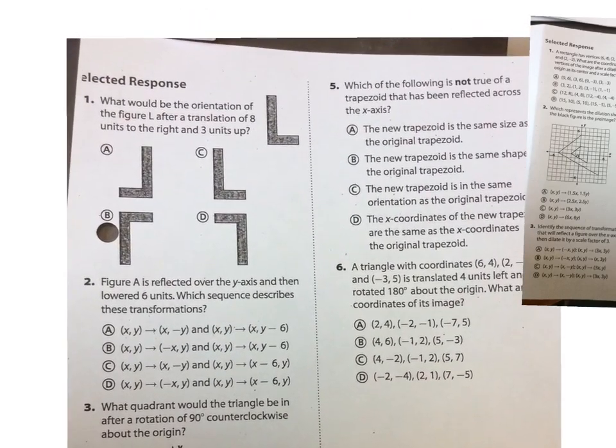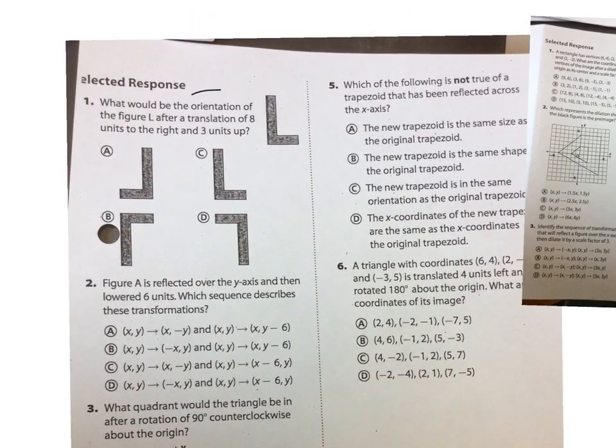So for question number 1, it says, what would the orientation? Remember, orientation means direction. So it says, what would the direction of the figure L, so here's figure L, be after a translation, so that's just a slide, of 8 units to the right. So if I take this letter L and I move it so that it goes over 8 units to the right, 1, 2, 3, 4, 5, 6, 7, 8, and then up 3, 1, 2, 3, then I can use this as a guide.